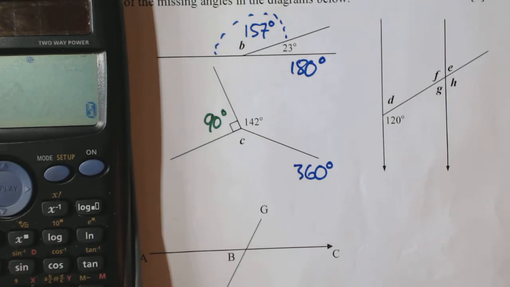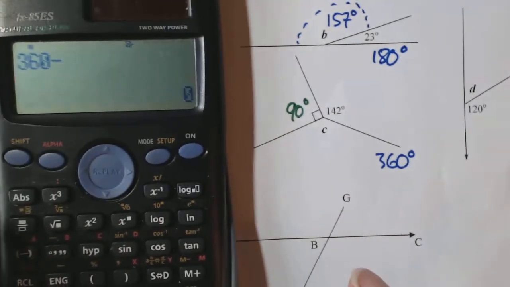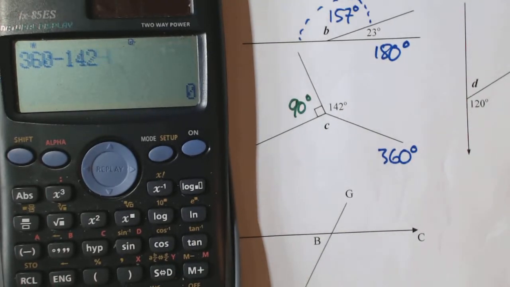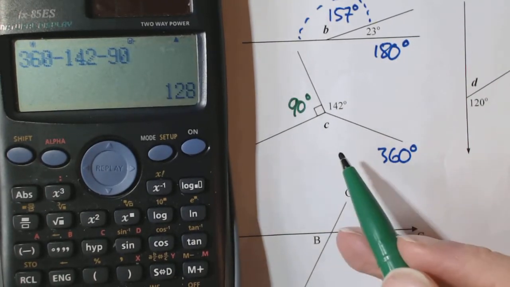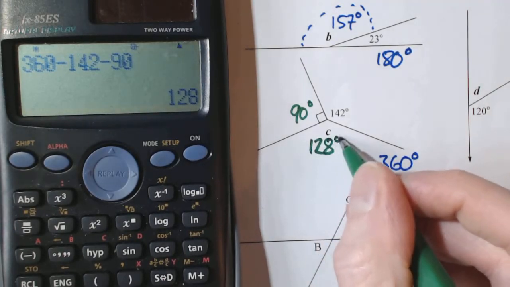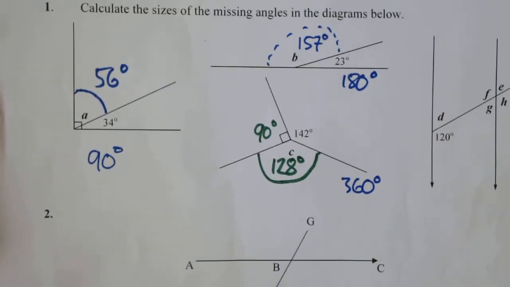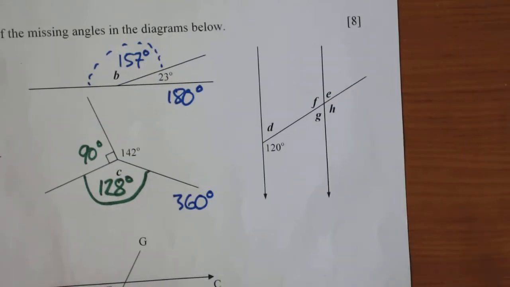Okay, so 360 minus 142 minus 90 means that C is 128 degrees. Okay, so that's 128 degrees. Right, so that's you got the three examples. We've then got this one as well.